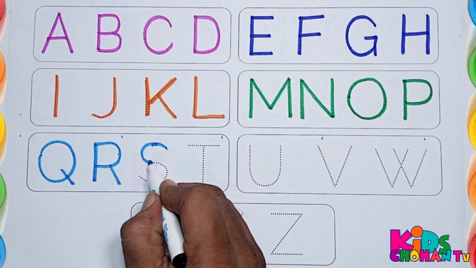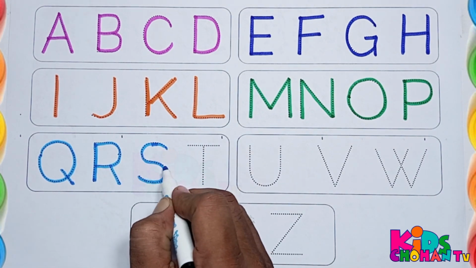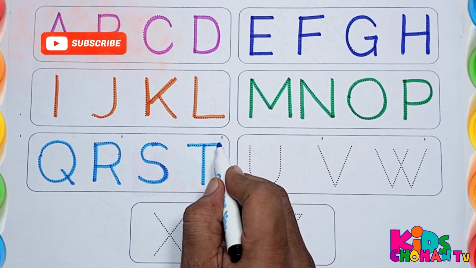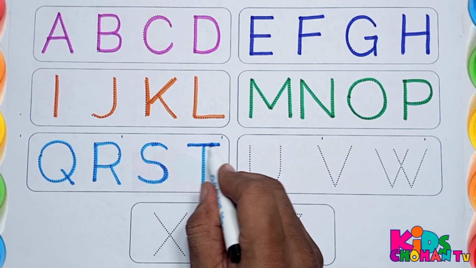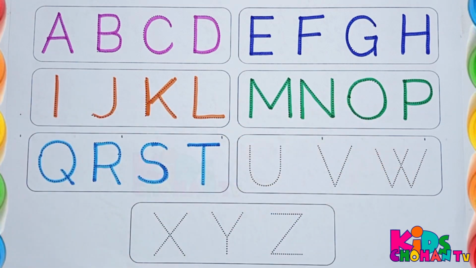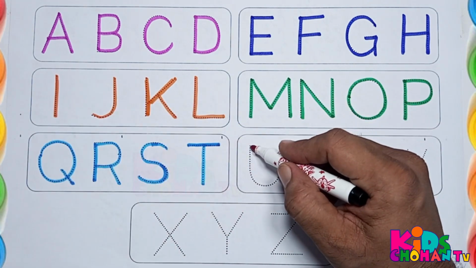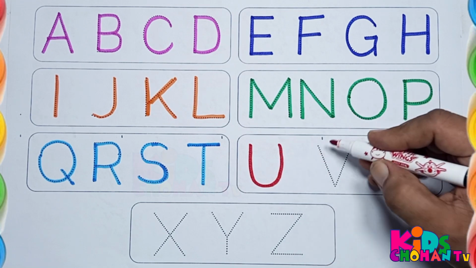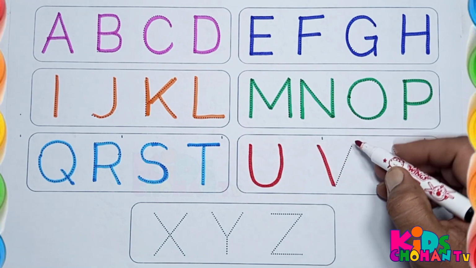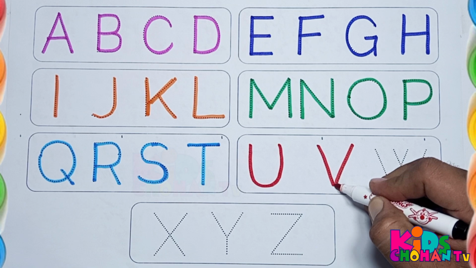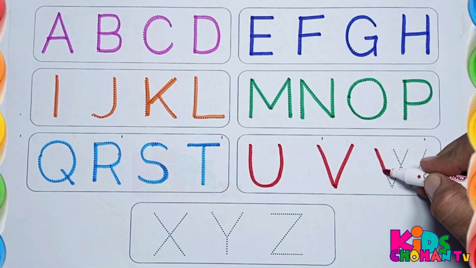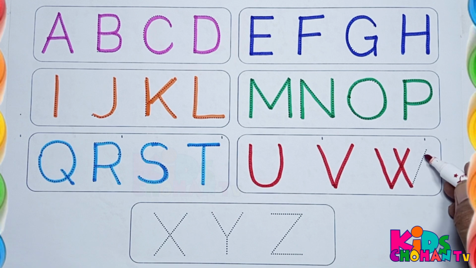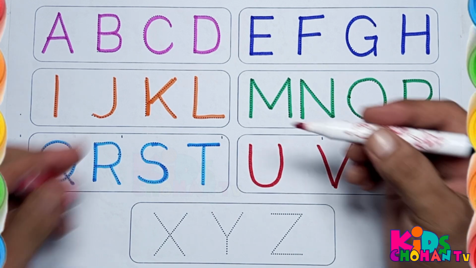S for sun. T for tiger. U for unicorn. This is letter V for van. This is letter W for well.